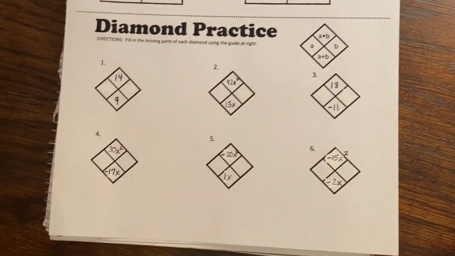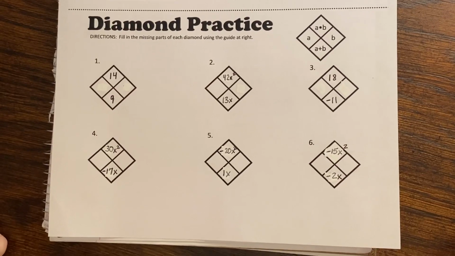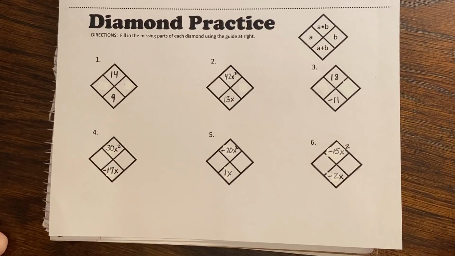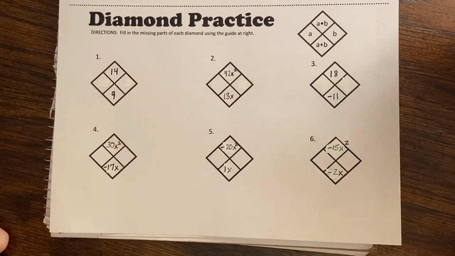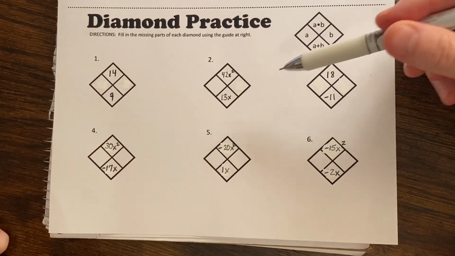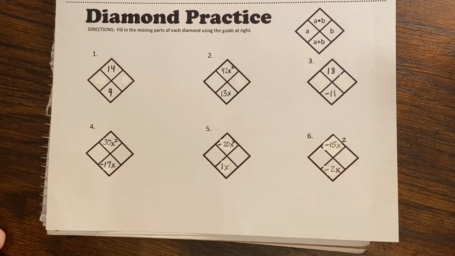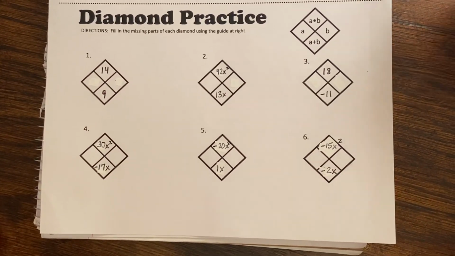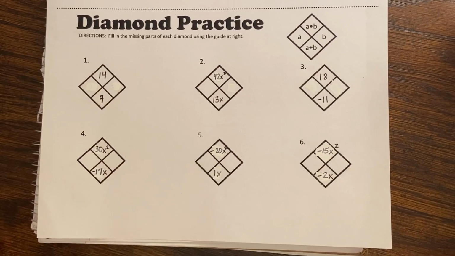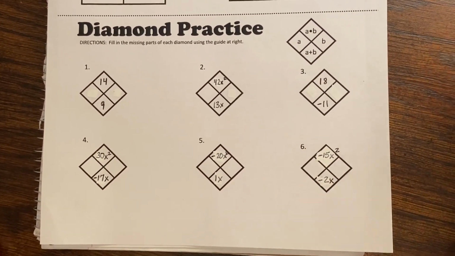Okay, you guys, we are going to be doing some diamond practice. This is going to be very important for you to know how to do the diamond practice to be able to factor, and that's why we're doing that. So this is like part one of the video series. I'm going to do another video on actually how to factor using the diamond and the generic rectangle. So this is what we're going to do.